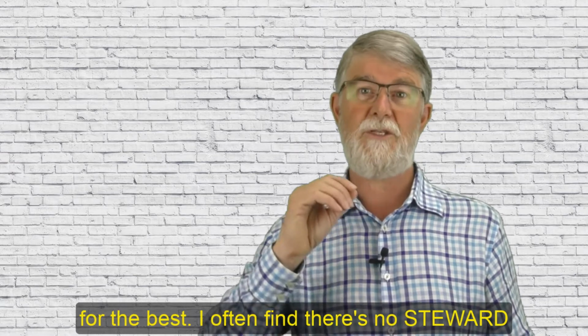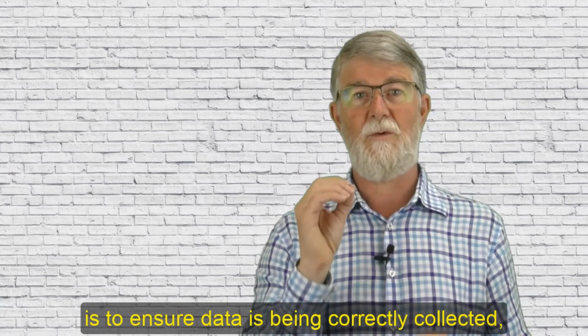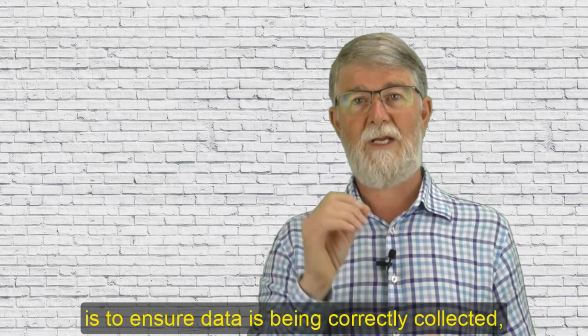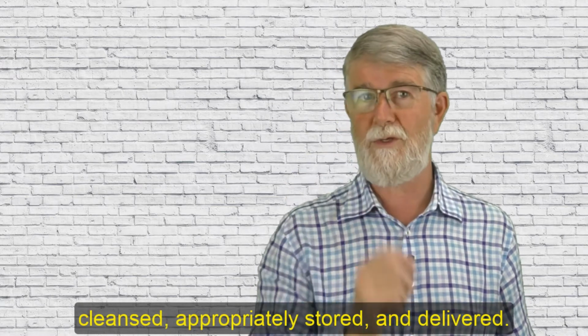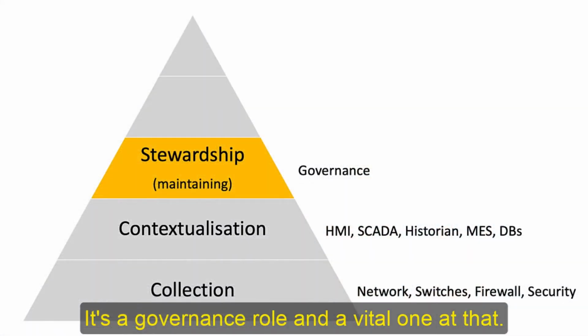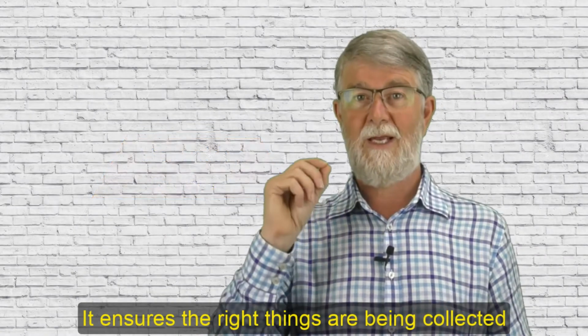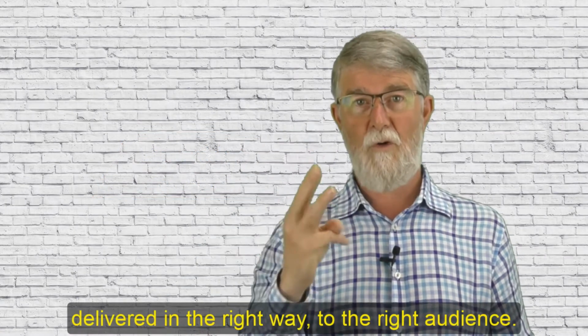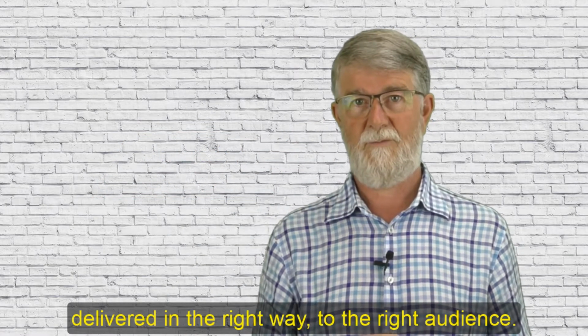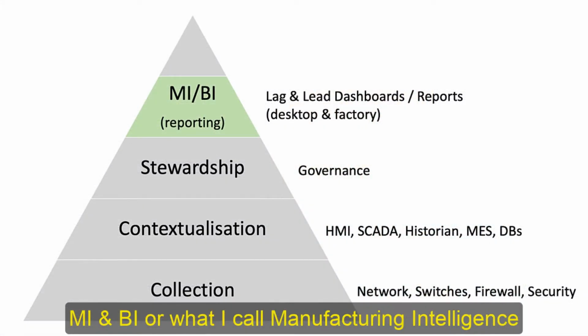I often find there's no steward for the entire automation stack whose job it is to ensure data is being correctly collected, cleansed, appropriately stored and delivered. It's a governance role, and a vital one at that. It ensures the right things are being collected at the right time, delivered in the right way to the right audience. Which brings us to the fourth level of the pyramid, MI and BI, or what I call manufacturing intelligence and business intelligence.